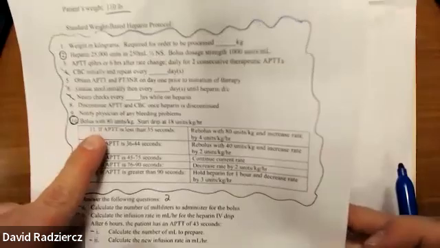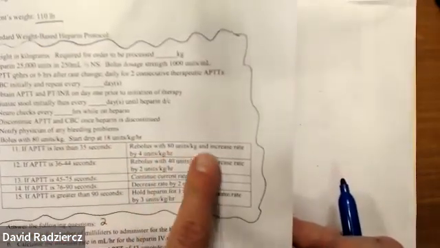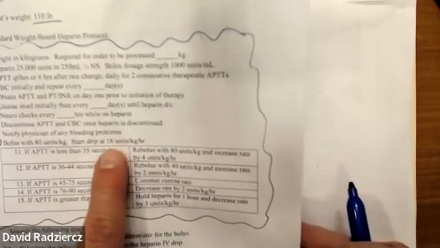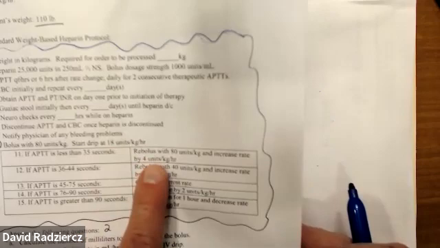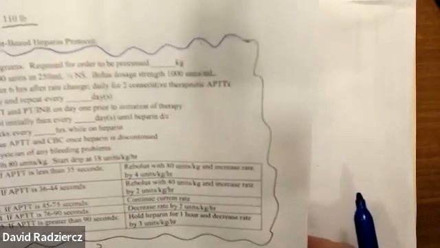I'm going to go to my protocol, and for an APTT less than 35 seconds, so what did I say? 32 seconds. I'm going to rebolus with 80 units per kilogram, and then I'm going to increase the rate by 4 units per kilogram per hour. Remember, the original was 18, so increasing by 4, it's 18 plus 4 would give you 22.